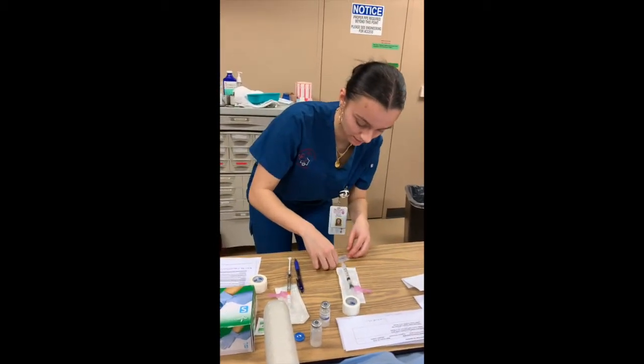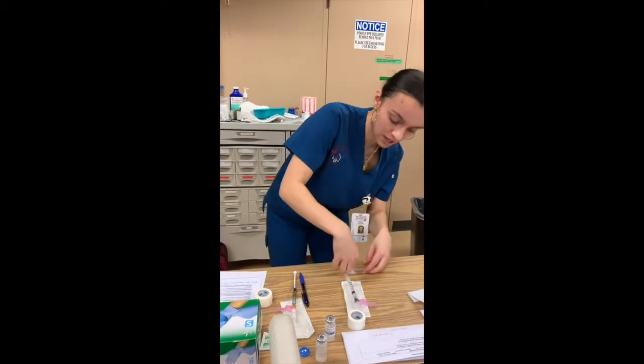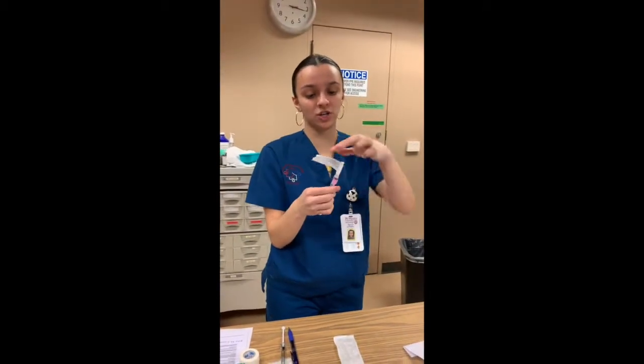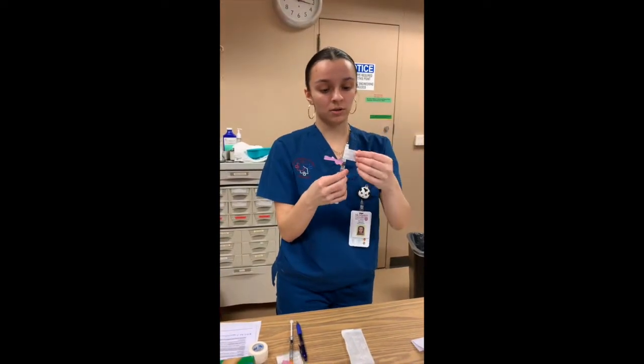So now I can take it. What I'm going to do, I'm going to do the same as I did for the subcutaneous one. I'm just going to put it around the cap for identification. Okay, so now we can actually get started with the injection.